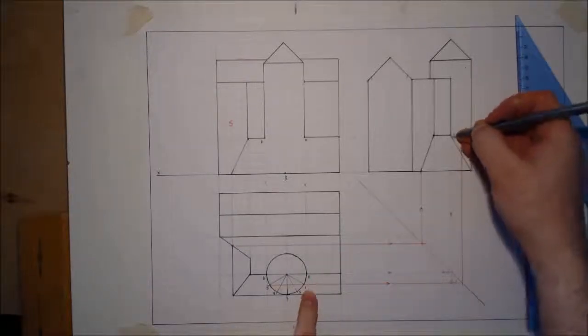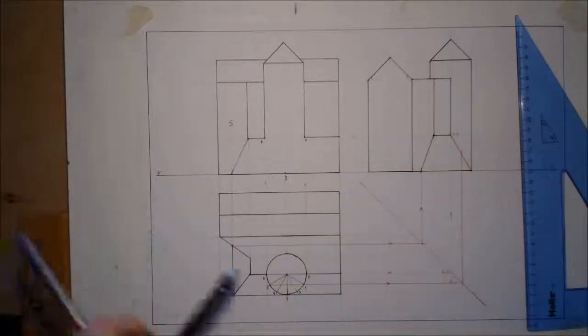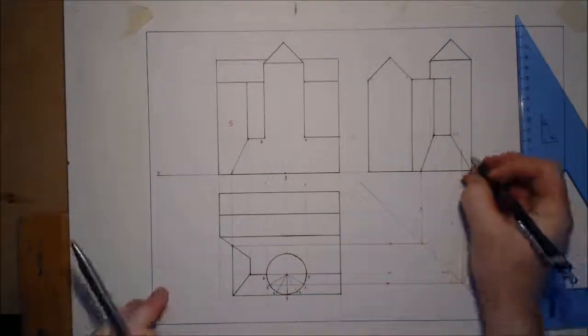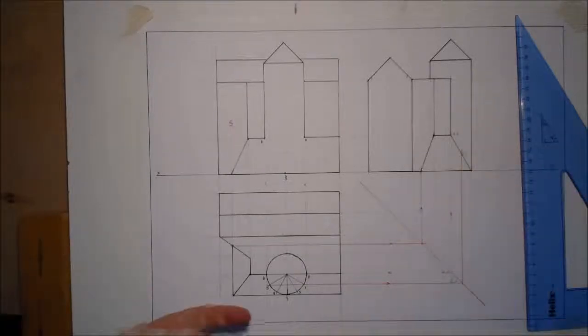That sloped surface is now just a line. You're looking right in at the edge of it there, and that gives me 5 and 1 there. Now I'm looking in this way, so I see 5 first and 1 is behind it.